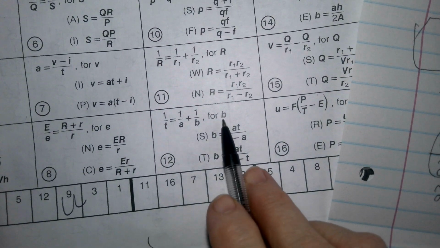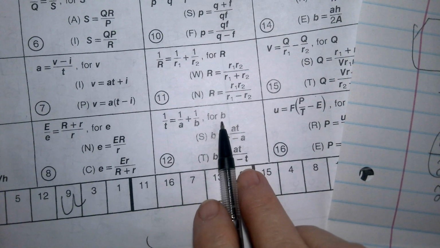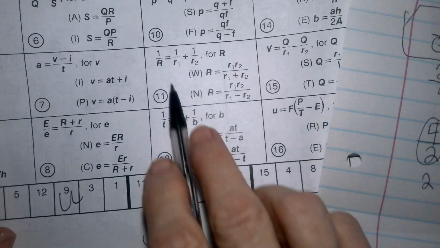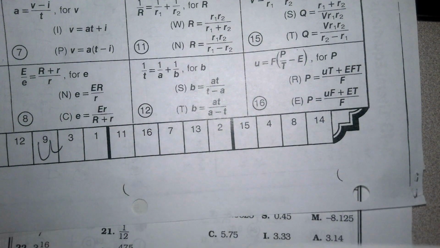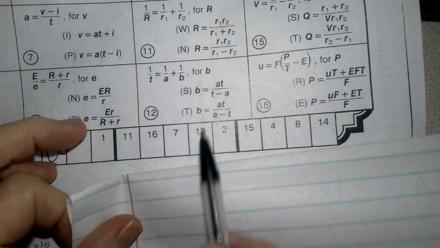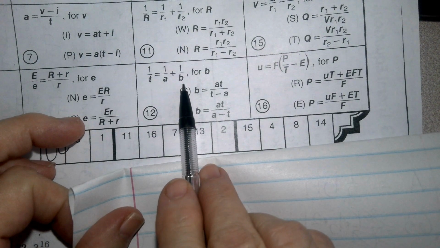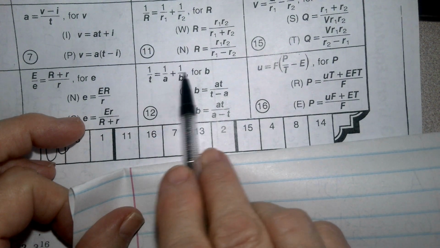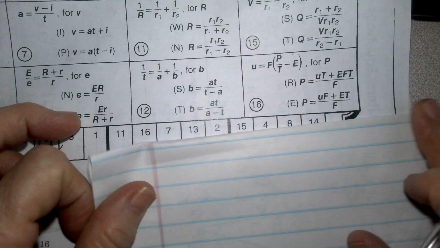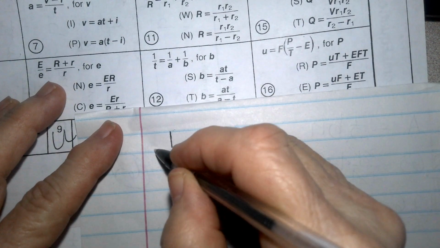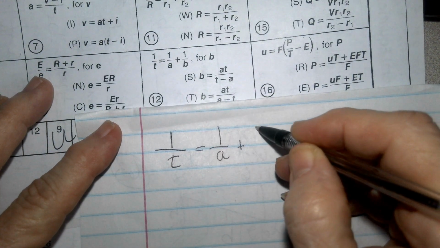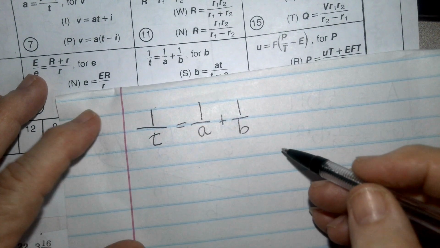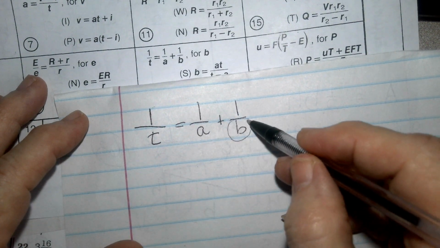Let me see, we'll do, oh, this is a hard one. Well, maybe not. Okay. All right, let's do the one like number 12. Ultimately, I'm going to flip it because the B is on the bottom, but I can't right now because it's not a single fraction. So we've got to go through something similar. So I've got 1 over T equals 1 over A plus 1 over B. And I'm ultimately solving for the B.